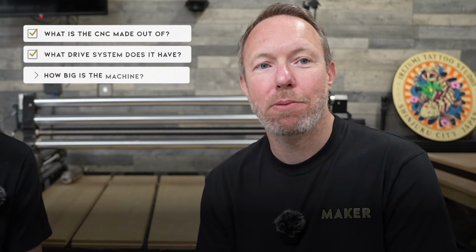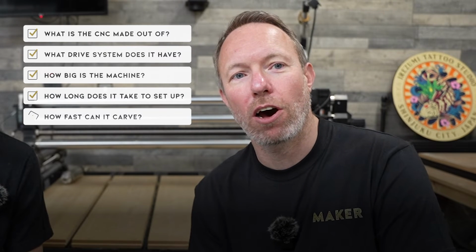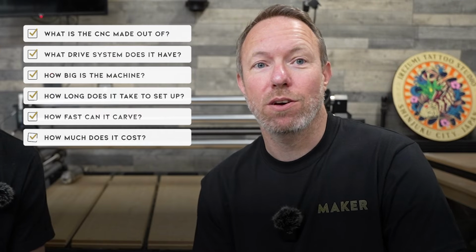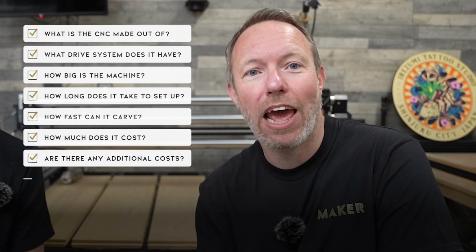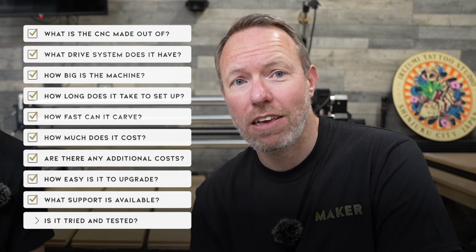Okay, now it's going to get a little more technical, but these are the things that you need to be aware of before making your purchase. Okay, so the checklist of questions when purchasing a CNC and software is: what's the CNC made out of? What drive system does it have? How big is the machine? How long does it take to set up? How fast can it carve? How much does it cost? Are there any additional costs? How easy is it to upgrade? What support is available? Is it tried and tested?